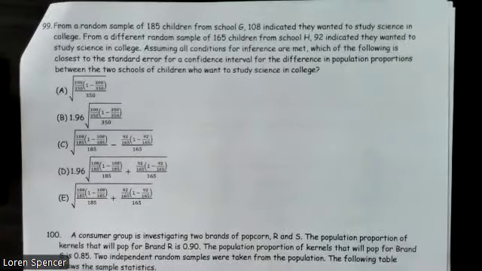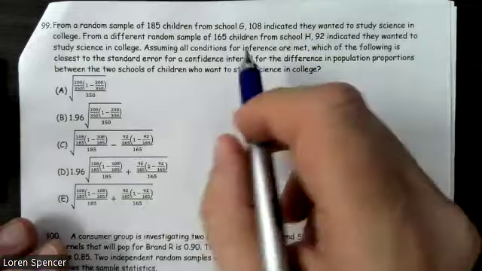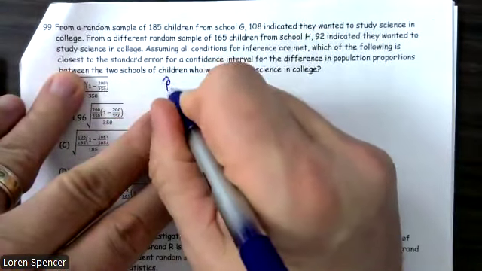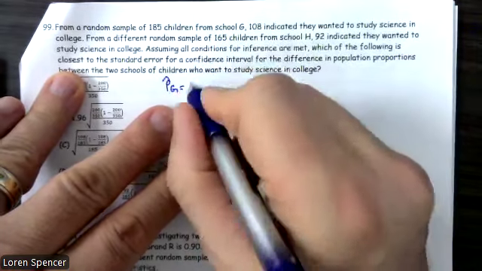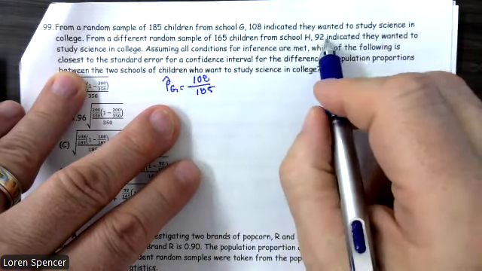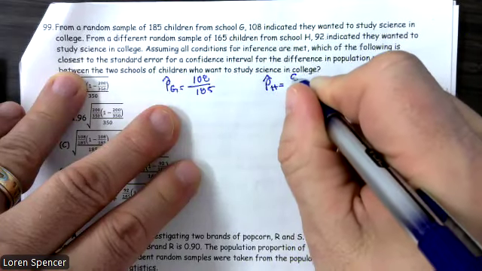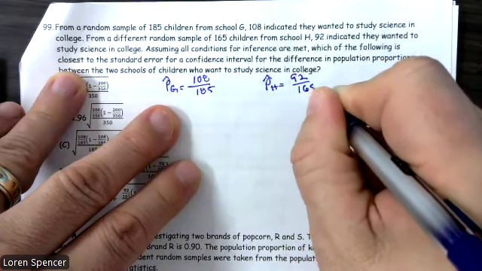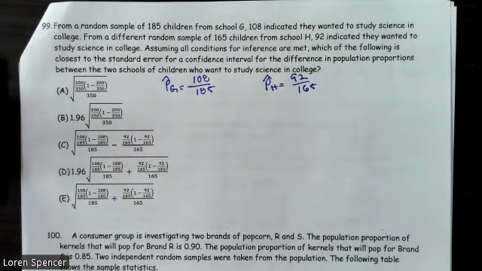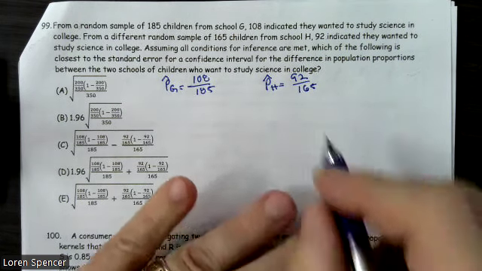99. For a random sample of 185 children from school G, 108 indicated they wanted to study science in college. From a different random sample of 165 children, so from school G, p hat G equals 108 over 185. From H, p hat H equals 92 over 165. Assuming all conditions are met, which of the following is the closest to the standard error for a confidence interval? All right, so confidence interval.